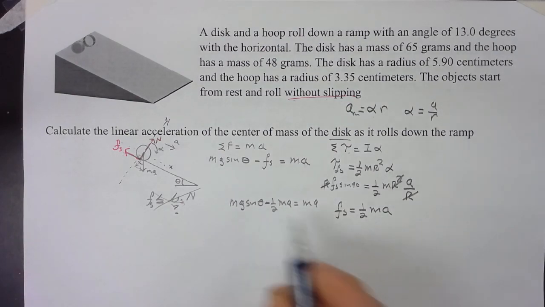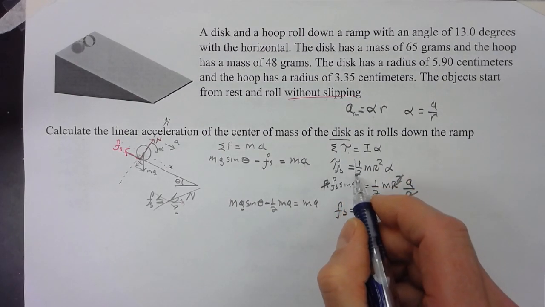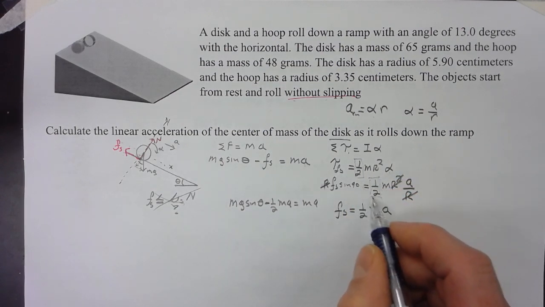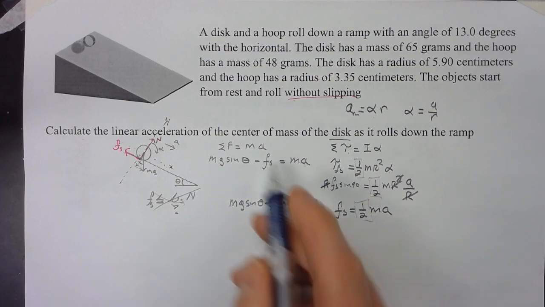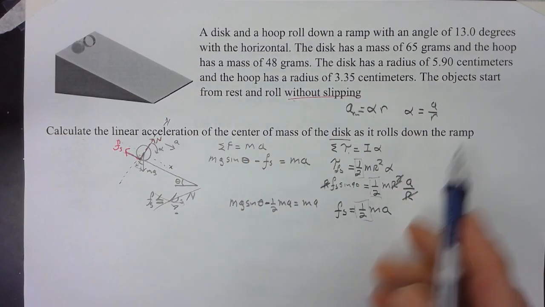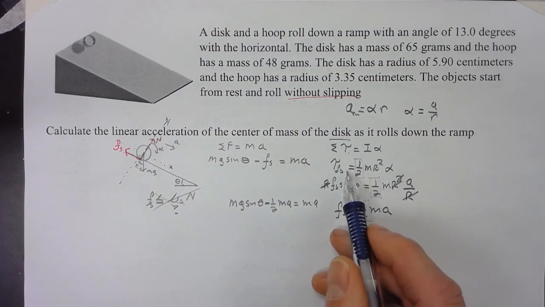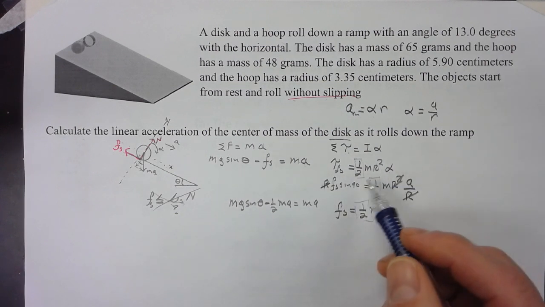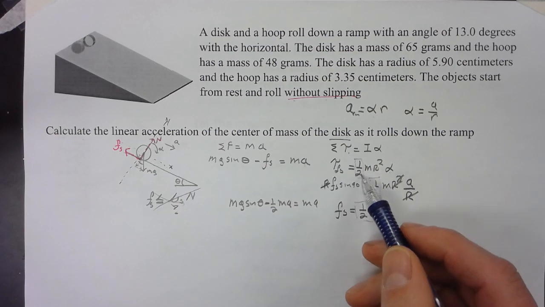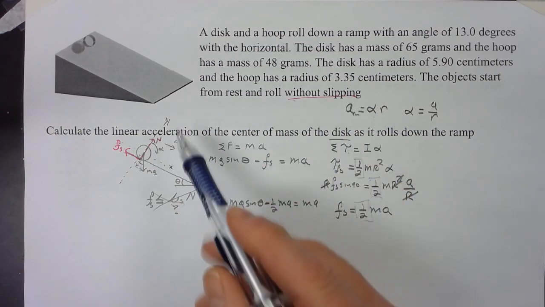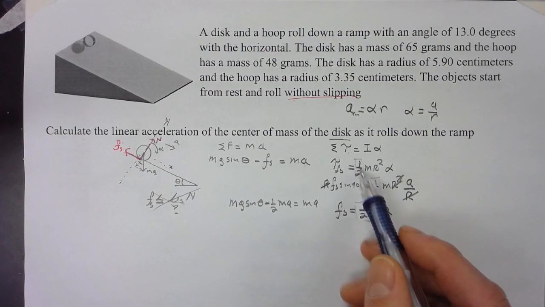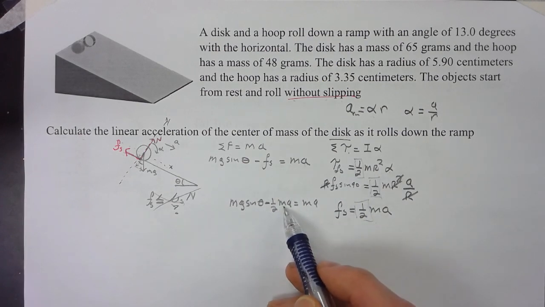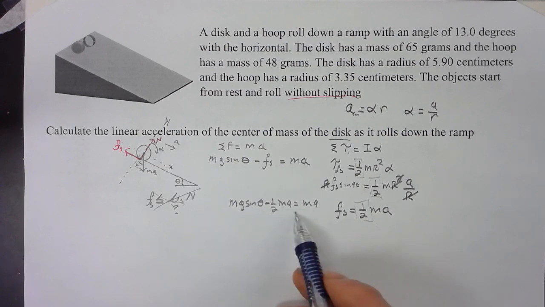Now that half is the only thing left that lets us know this was a disk. If we had solved the hoop, we would have put a 1 there. It would have been just mr squared. If we had done a solid sphere, it would have been 2/5 mr squared. If we'd done a hollow sphere, it would have been 2/3. That fraction out front is the only remnant of the fact that this is a disk. Nothing else here really tells us that it's a disk.